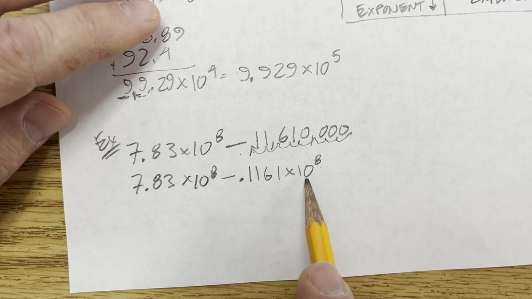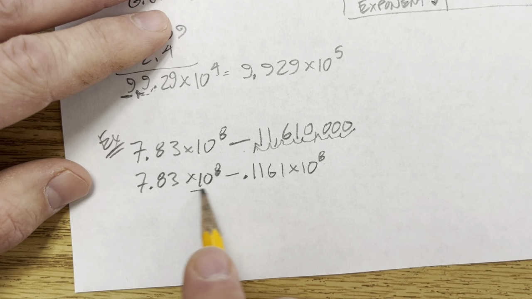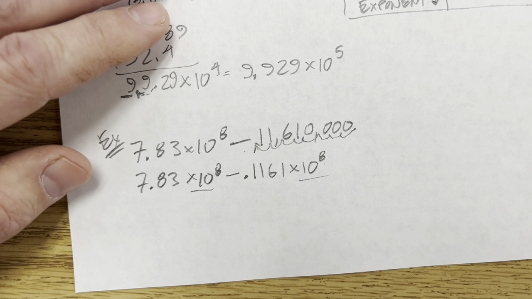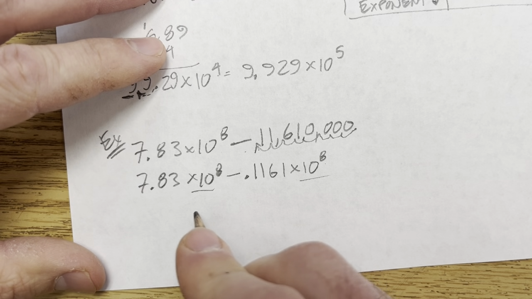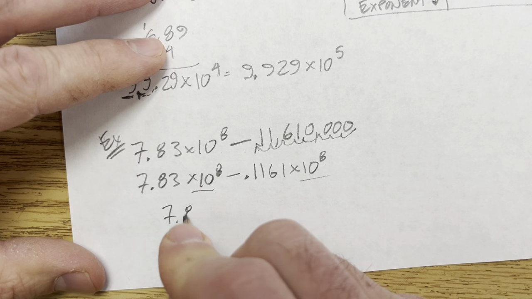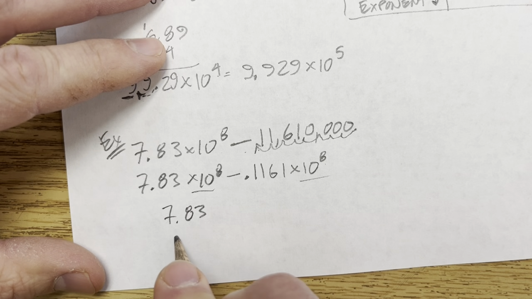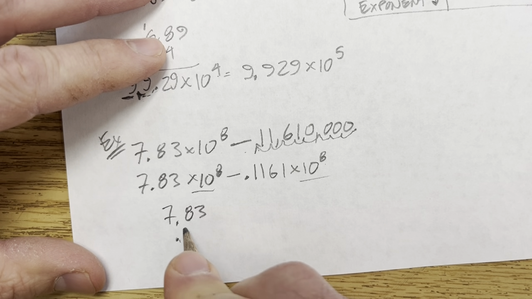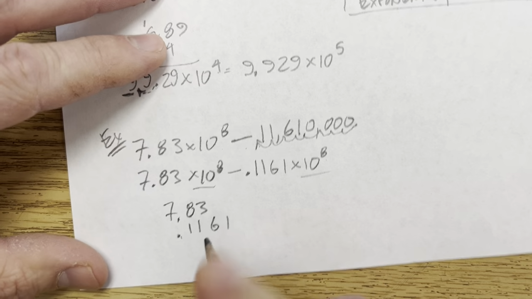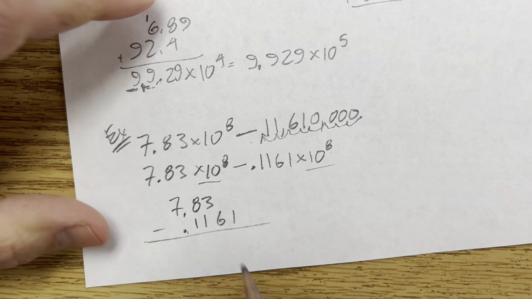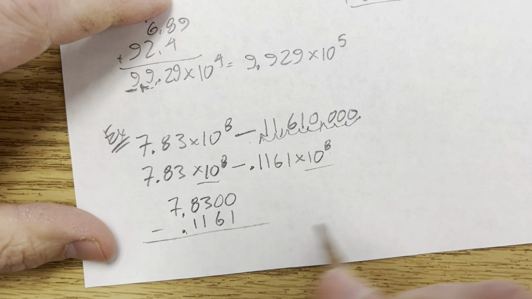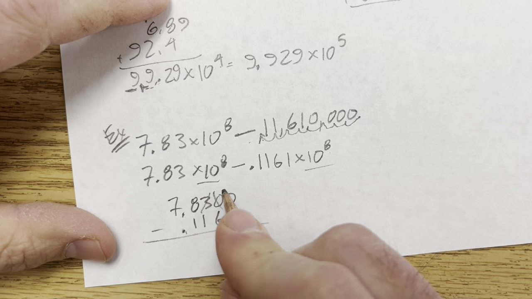Now, I'm just going to subtract. So I've got 10 to the 8th, I've got 10 to the 8th, so I've got my like terms, and I'm going to subtract the two. That gives me 7.83 minus, remember I line up my decimal points, 0.1161. And I subtract. Now, it might be easiest to put this in your calculator, but if you don't have a calculator handy, I've got to borrow from that 3, I've got to borrow from that 10.